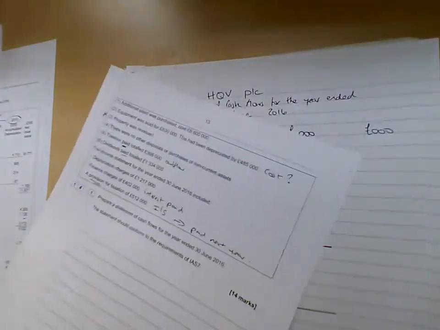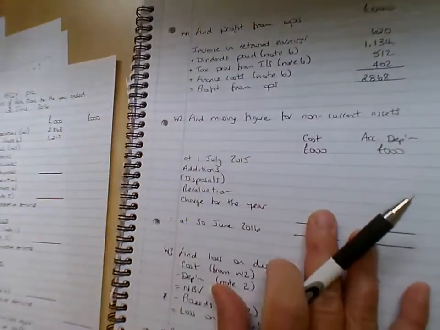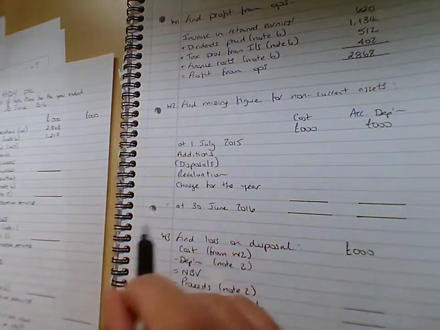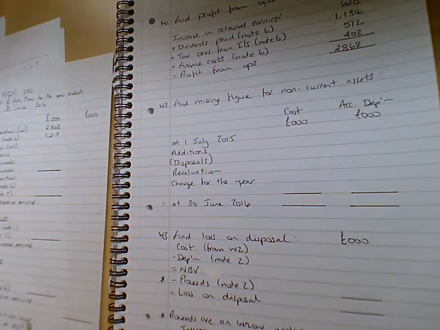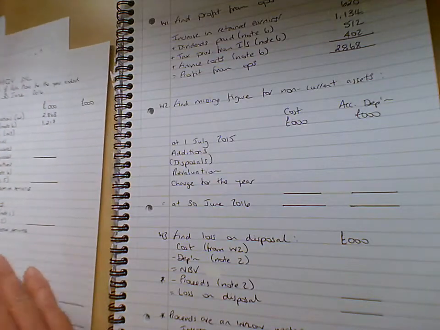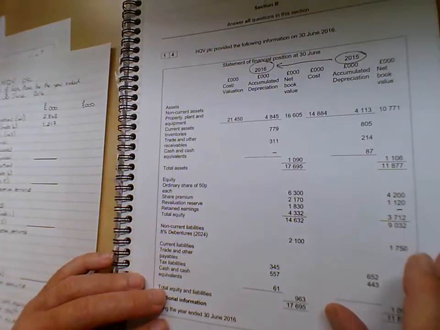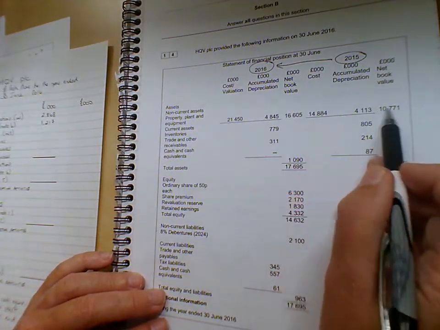Now, this is quite a common task in a cash flow question. So we've got to try and work out the missing figures from our non-current assets. Now, sometimes they just give you the net book value to work on, so you can just do one column, but the process is exactly the same. Now, my process is not the same way they've presented it in the answers, so hopefully you'll find my process a little bit more straightforward. What I'm going to be doing is starting with the brought forward figures.